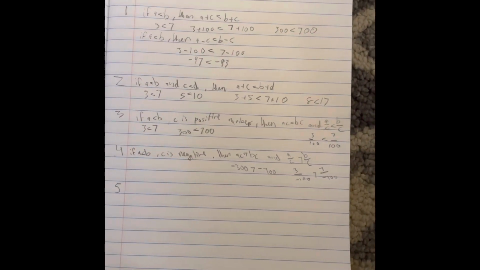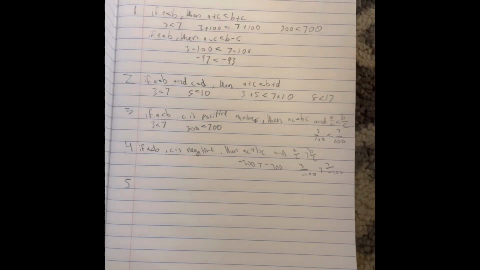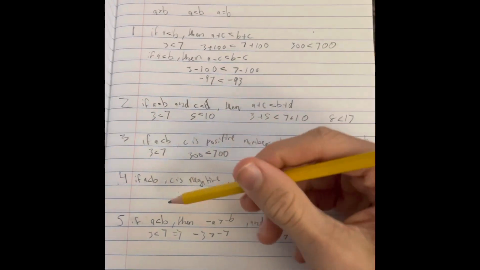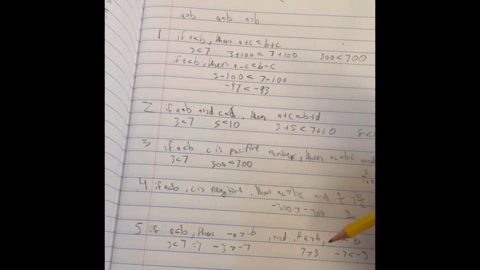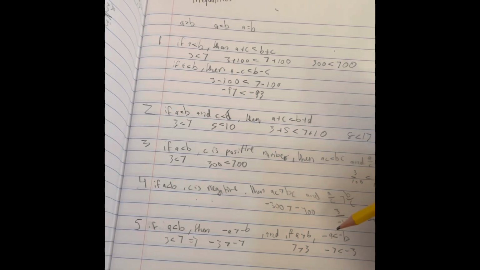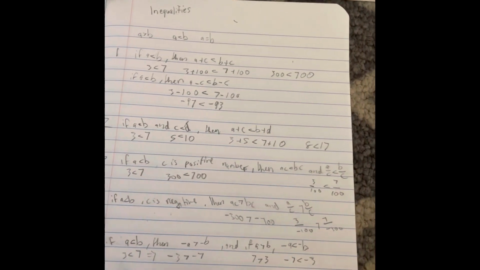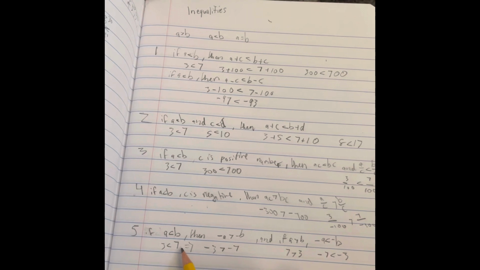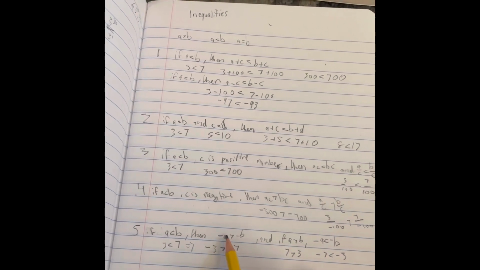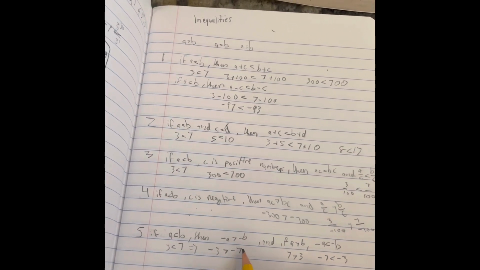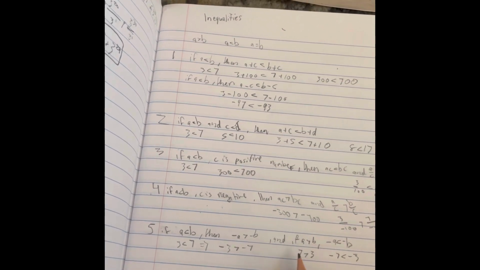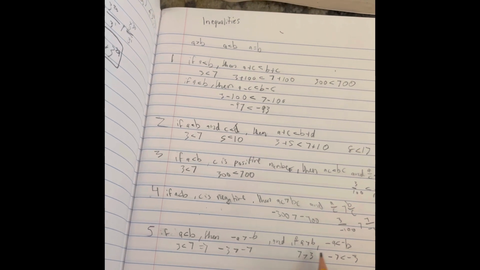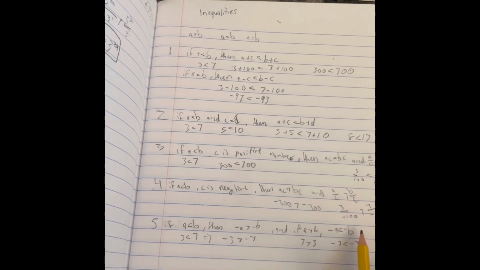Next rule, which applies from the previous one, taking negatives reverses an inequality. So if A is less than B, then negative A is greater than negative B, and if A is greater than B, then negative A is less than negative B. So if 3 is A and 7 is B, then negative 3, negative A, is greater than negative 7, negative B. And vice versa, if 7 is A and 3 is B, then negative 7, negative A, is less than negative B, which is negative 3.